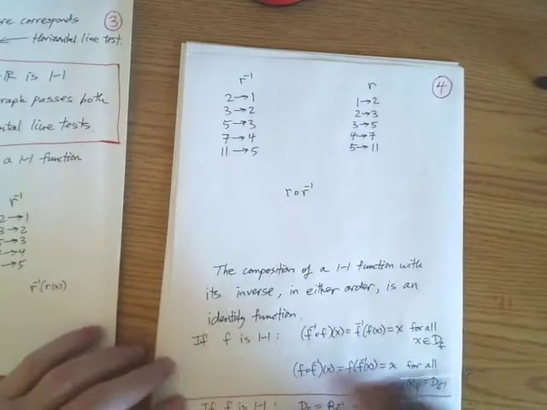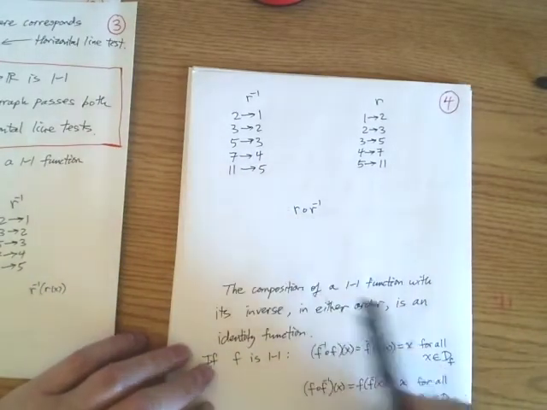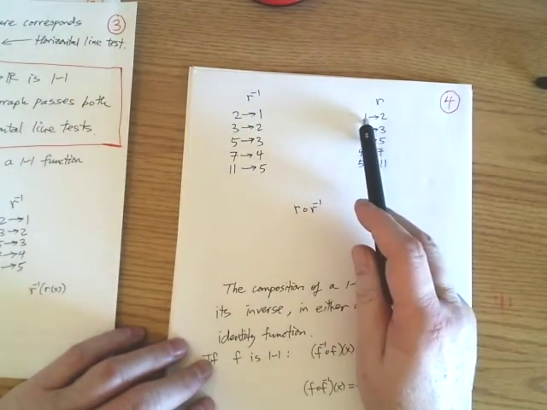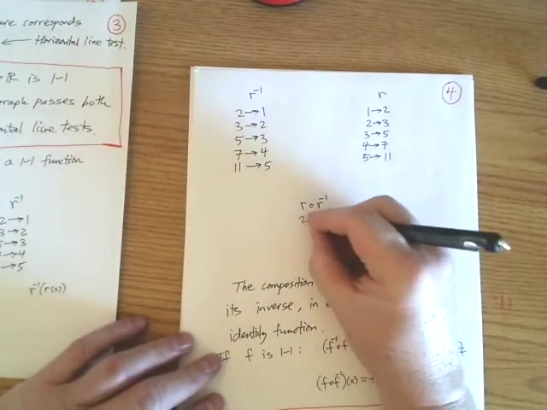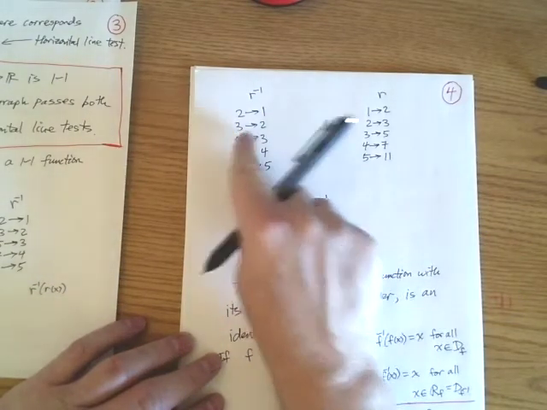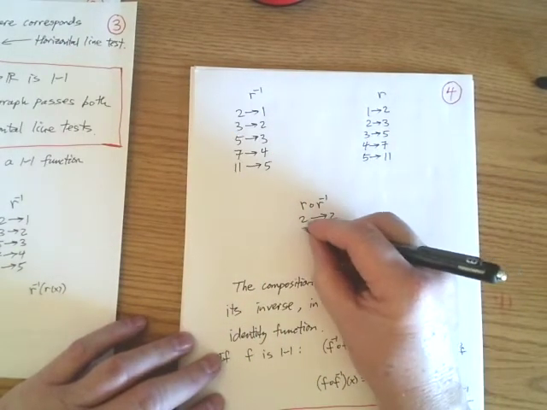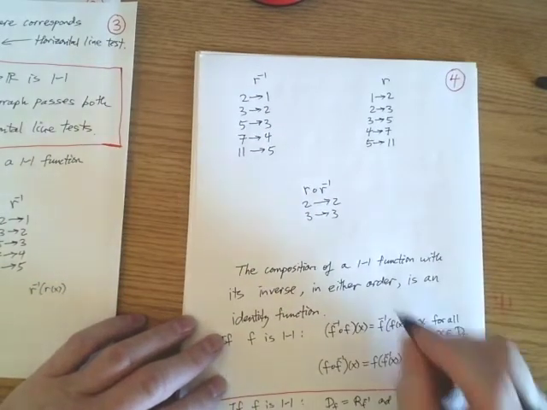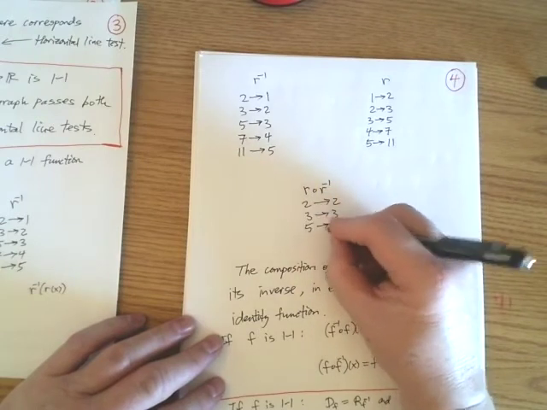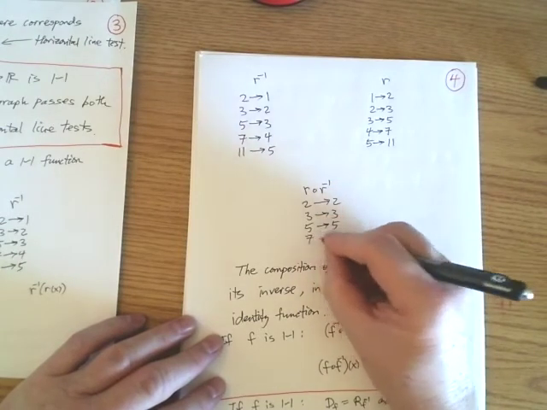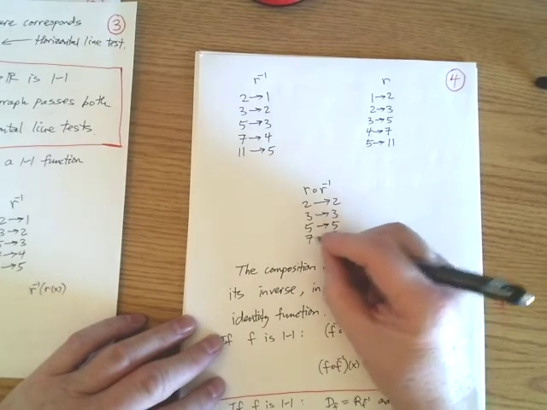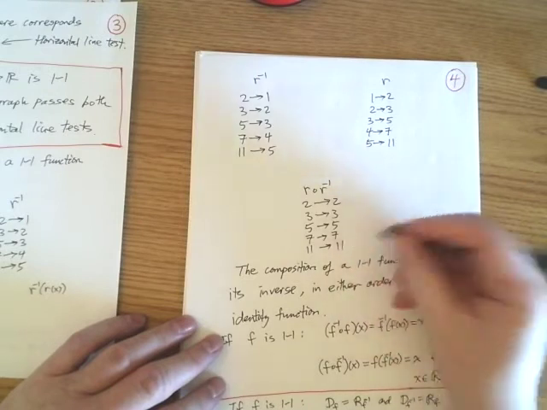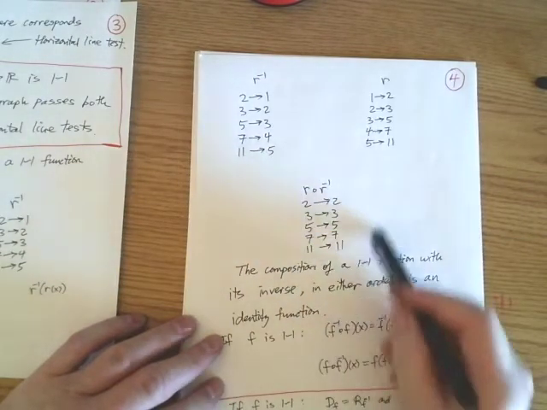Let's reverse this though. Let's go R composed with R inverse, so I've got to compute R inverse first. 2 goes to 1, and then R takes 1 and turns it into 2. So this goes from 2 to 2. Okay, 3 goes to 2, and then R takes that and turns it back into 3. So we've got 3 goes to 3, 5 goes to 3, goes to 5, 7 goes to 4, back to 7, and 11 turns into 5, but R takes 5 and turns it back into 11. Once again, you see it's an identity function, okay?